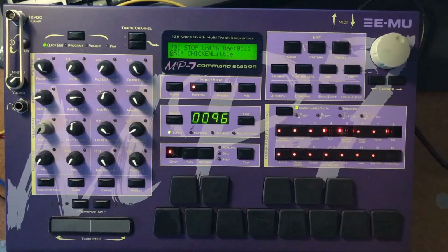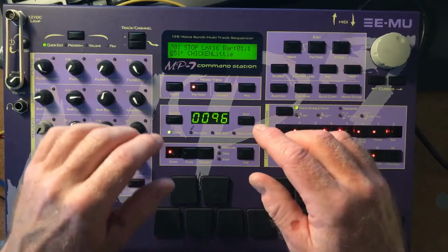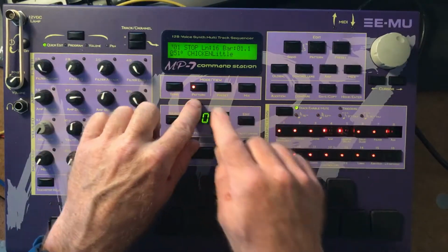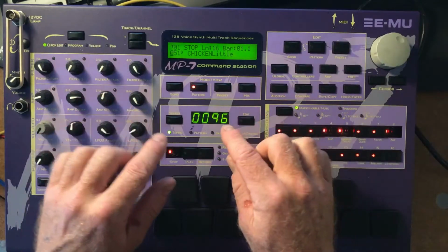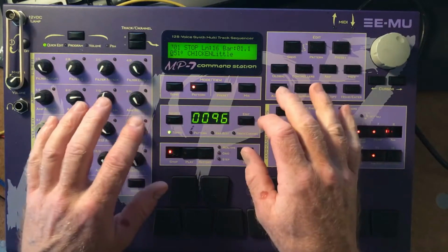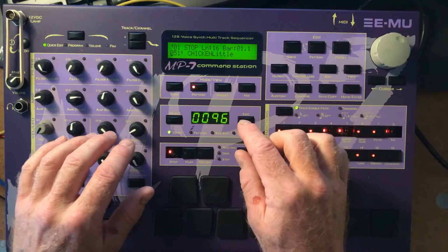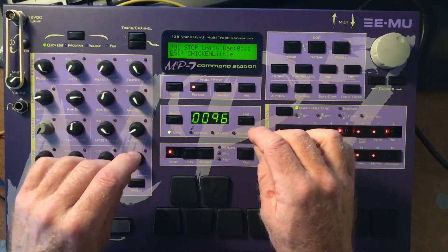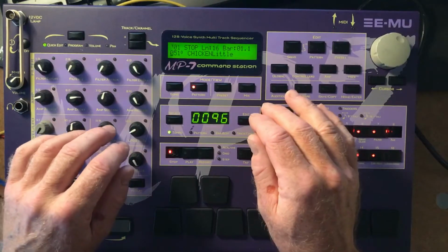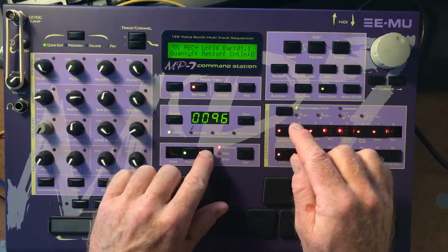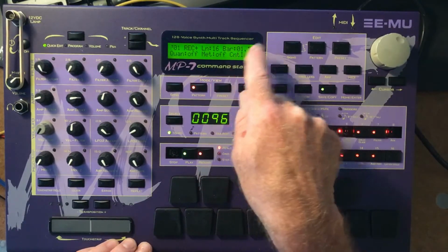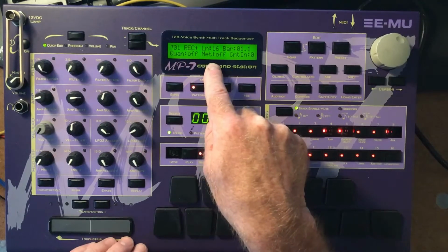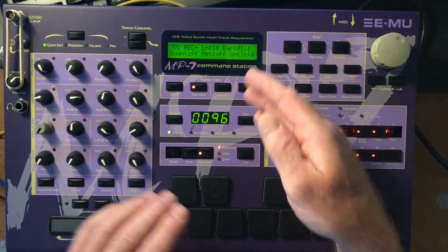So the patterns save a lot of information. When you start a new pattern, you have to decide on the channels you're going to use and, let's go to record here, the length of it, where to start recording, whether you want to quantize, the metronome and the counting. That's for recording.